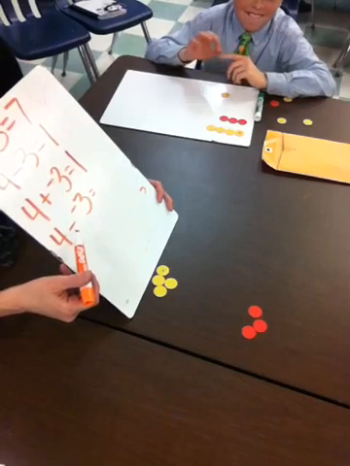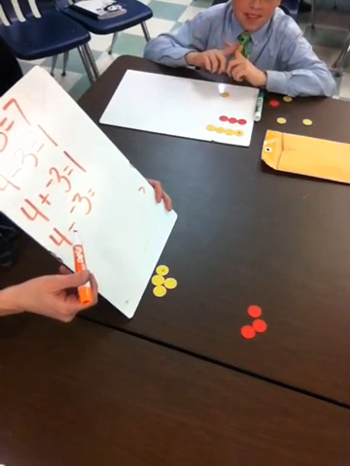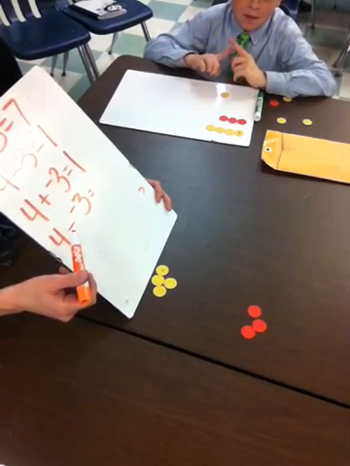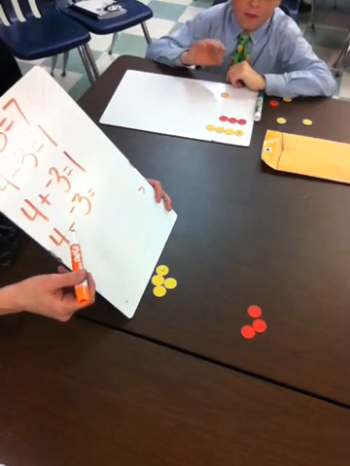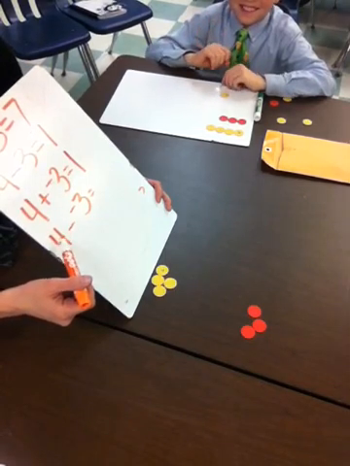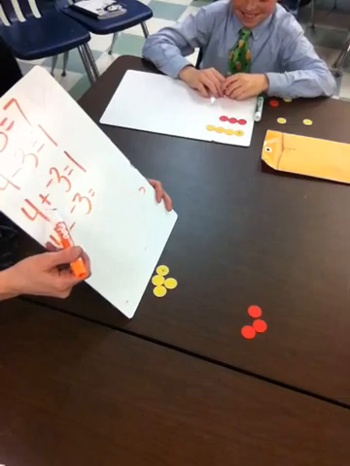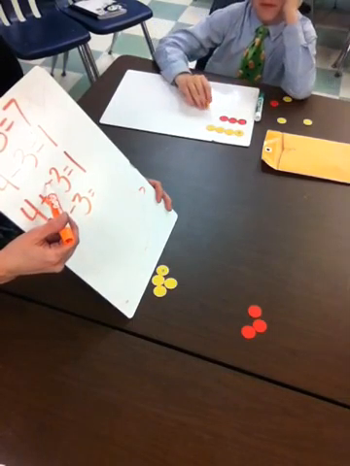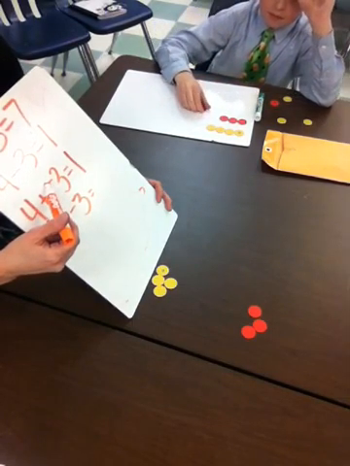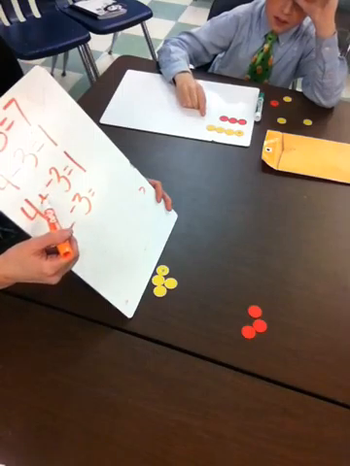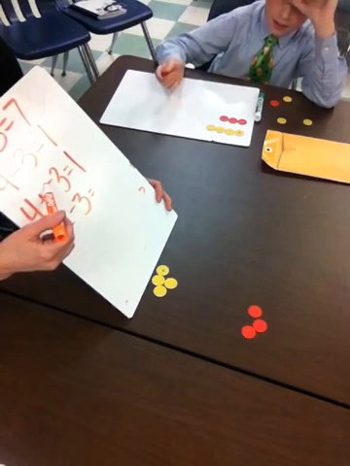I'm trying to think of verbally how to say it to you without just giving it away and saying this is how you do it, but I might just have to say this is how you do it. 4 combined with the opposite of 3.